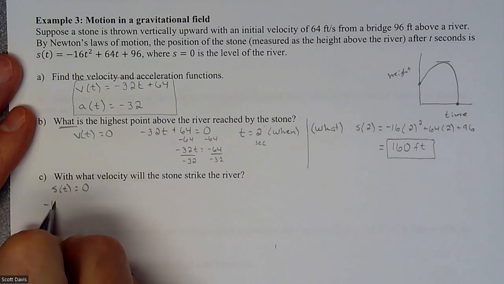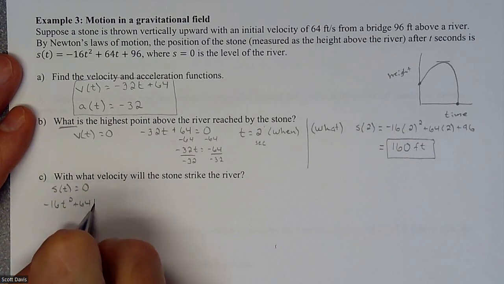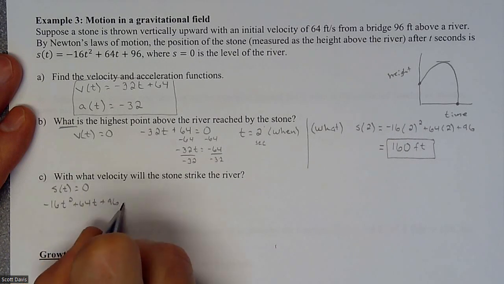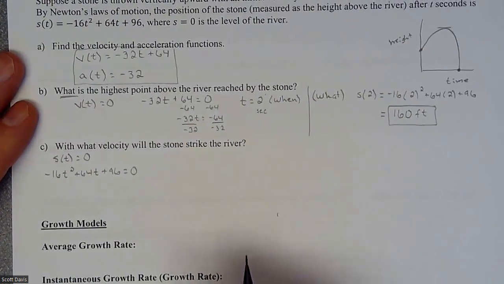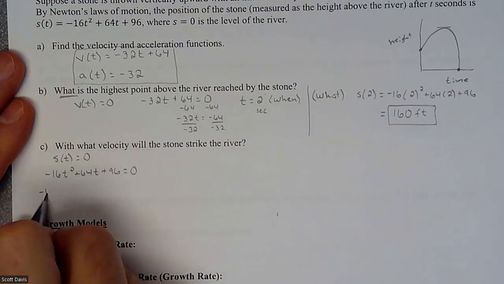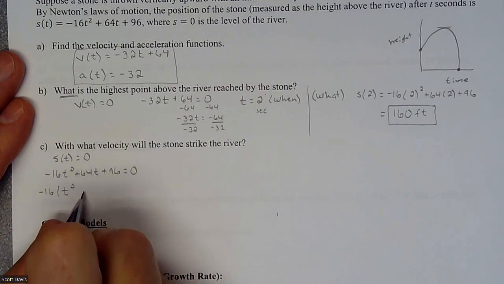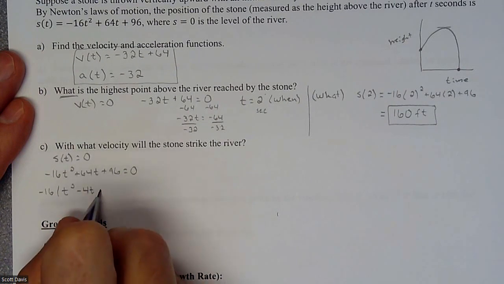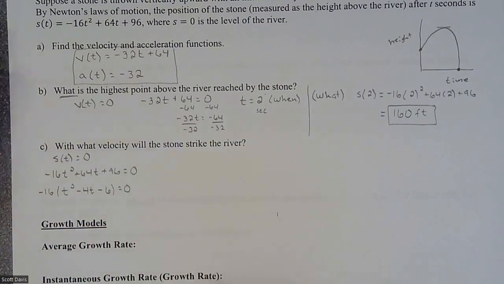We have negative 16t squared plus 64t plus 96, set equal to 0. Hopefully it's factorable. We can take a negative 16 out. If we divide this by negative 16, that'd be a negative 4. We divide this by negative 16, that'd be a negative 6. Still equaling 0.